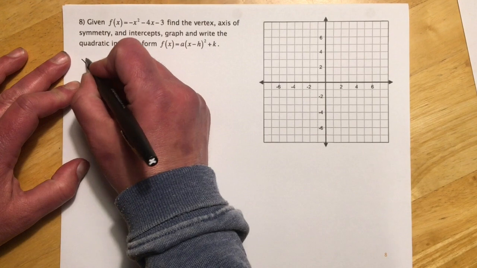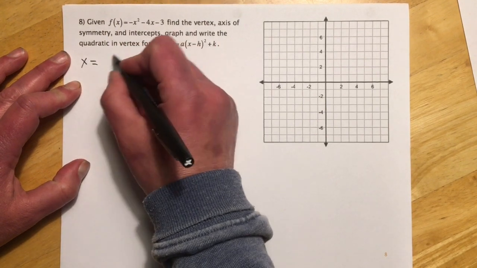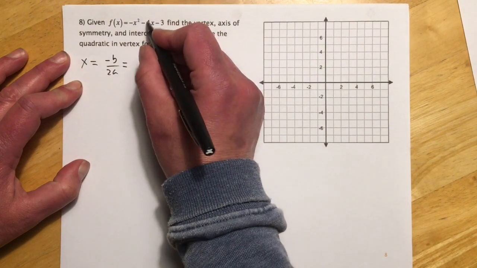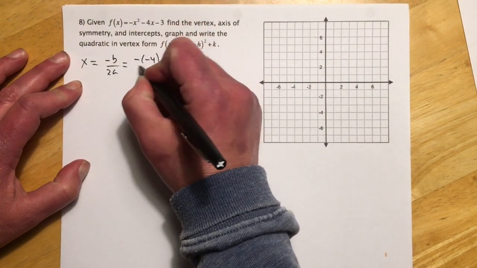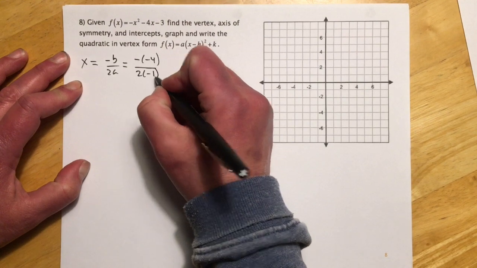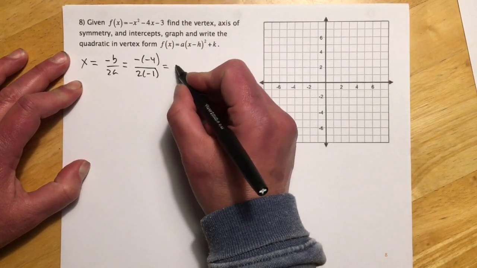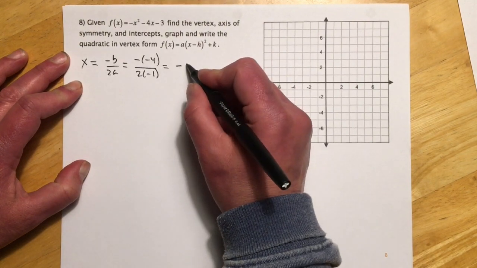So starting with the x equals, negative b over 2a, I'll just write that there. And that would be negative of negative 4 over 2 times negative 1. So we got 3 negative signs, so that's going to be negative, and then 2 goes into 4 twice.